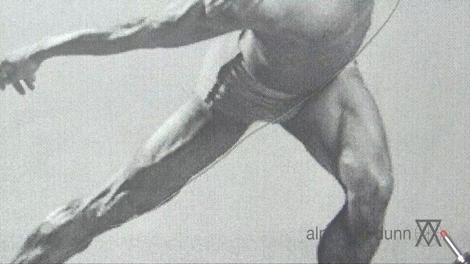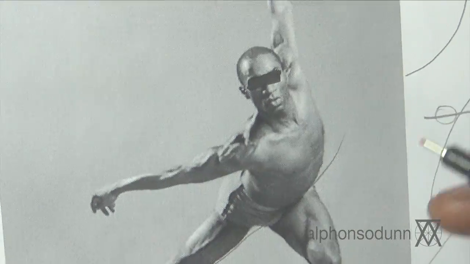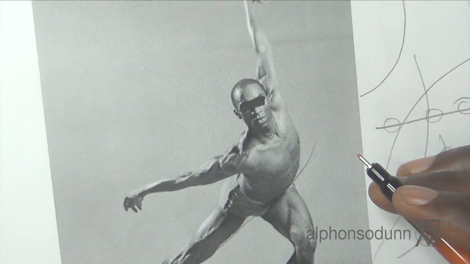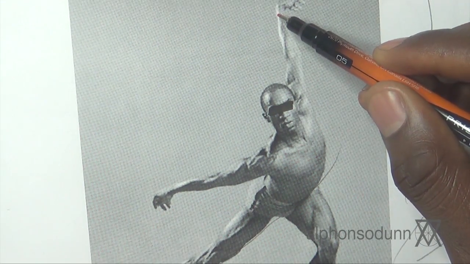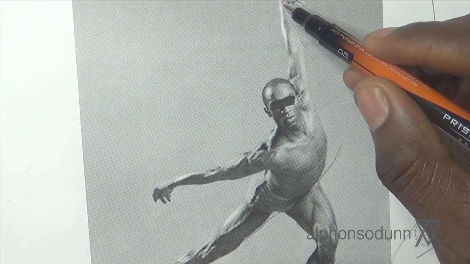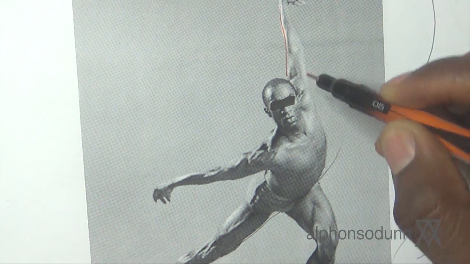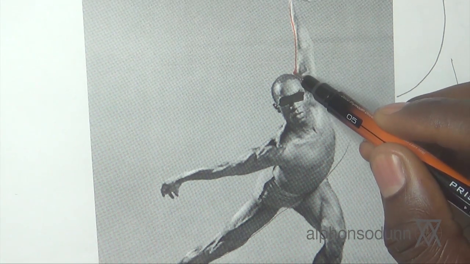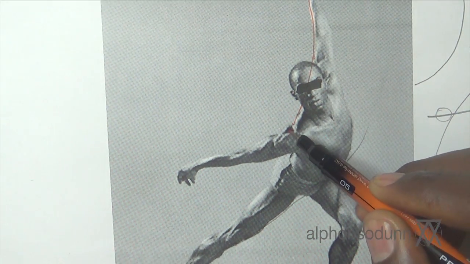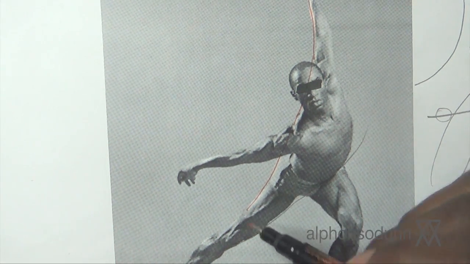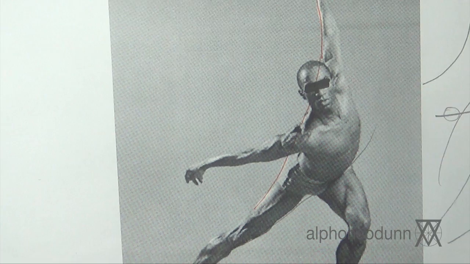Okay. Now, let's start at the upper body. When you're drawing, you should try to be aware of things like this. See how this arm is extended up? Now, if you run a line along here, you will notice that it continues right through the head. See that? All the way down to the thighs. When you're drawing, you should be aware of stuff like that.